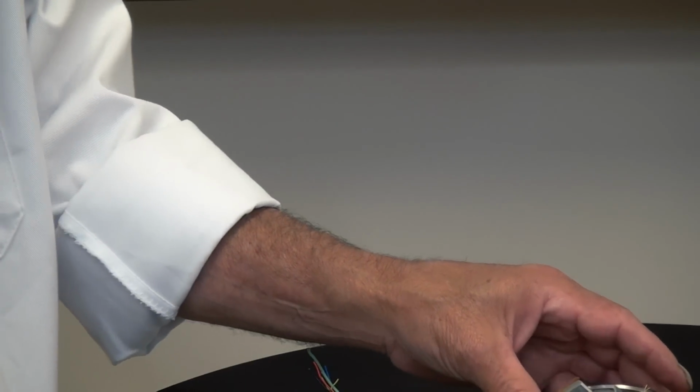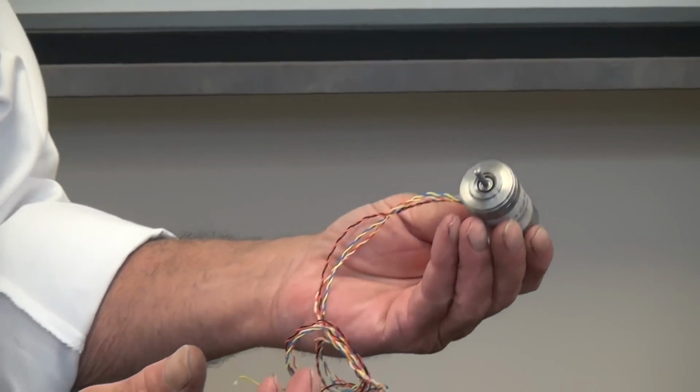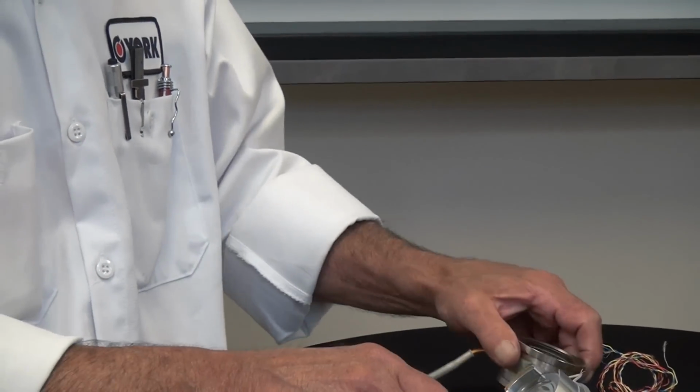And we also have the resolver that's individual, where it does have its own bearings, so that type is available, but on a servo application most of the time it's mounted to the motor shaft.